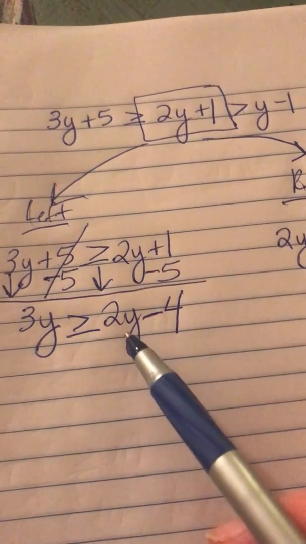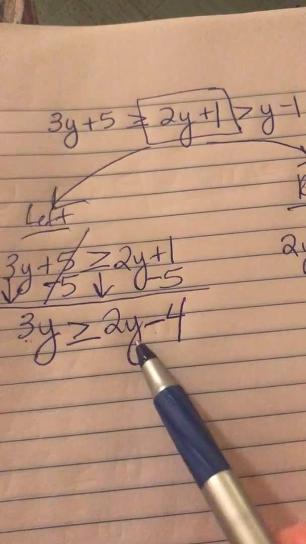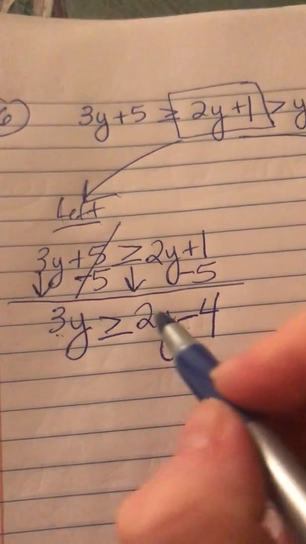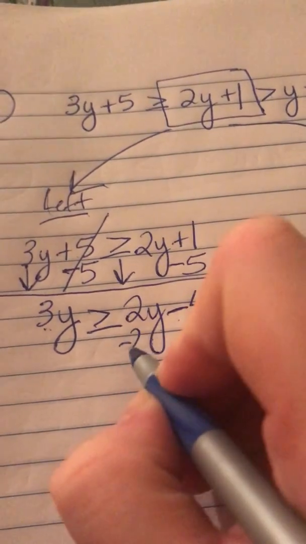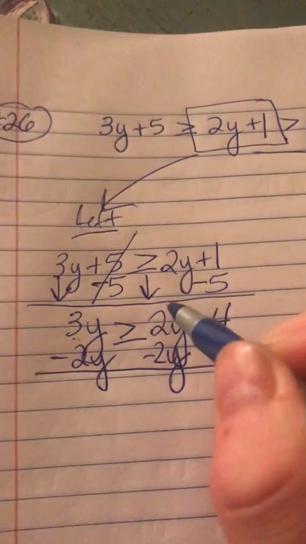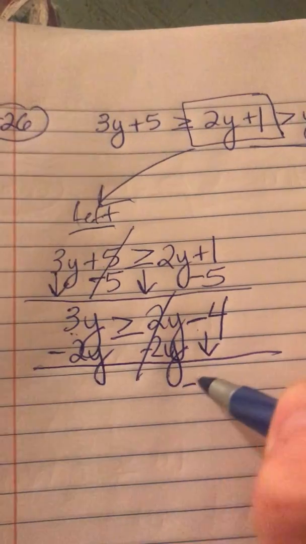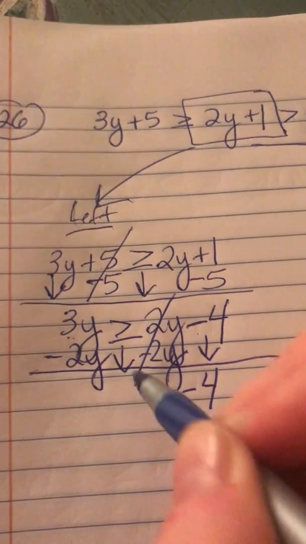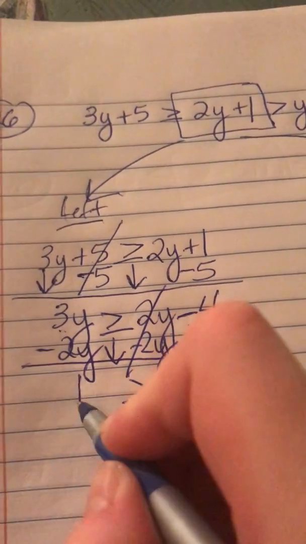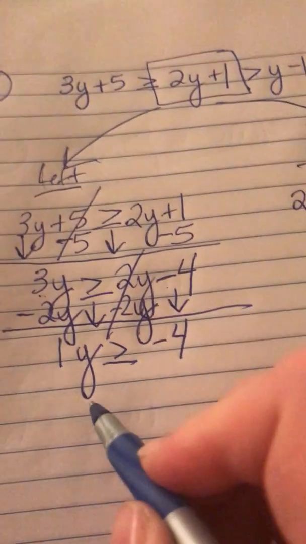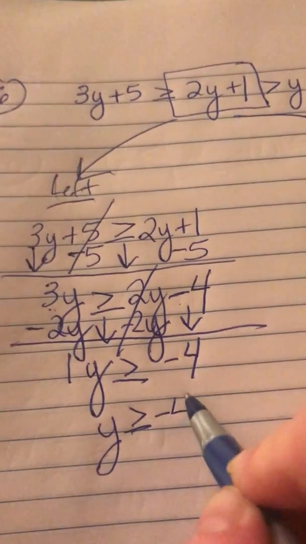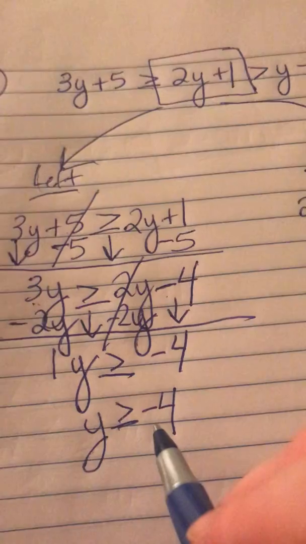Now, I could also combine my y's because those are like terms. So why don't I move the 2 over to the 3. Since it's a positive 2y, I'll subtract 2y from this side and subtract 2y from that side. These cancel out, leaving me with just a negative 4 here. Bring down my inequality symbol. And 3y minus 2y, I'm left with 1y. Or if you want to write it this way, you could just say y is greater than or equal to negative 4. I'm done here, so I'm going to move to the right side.